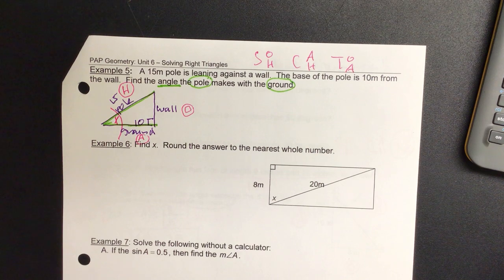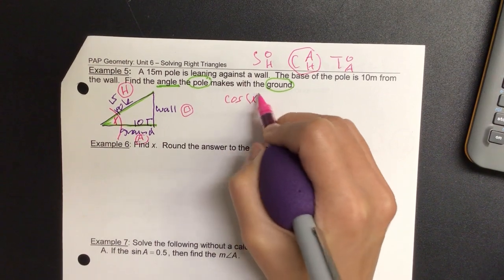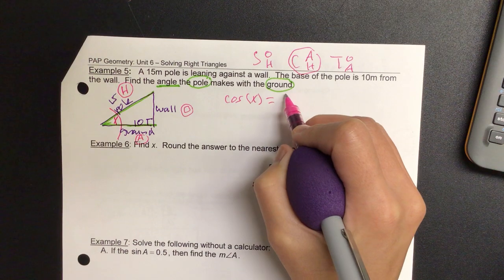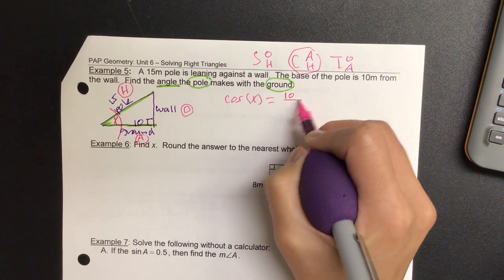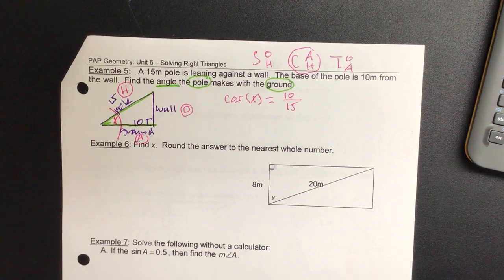So what I know is my hypotenuse and adjacent. Which one has a combination of H and A? Cosine. So we have cosine of an angle, which is our unknown x, is equal to, what number is the adjacent? 10 over 15.